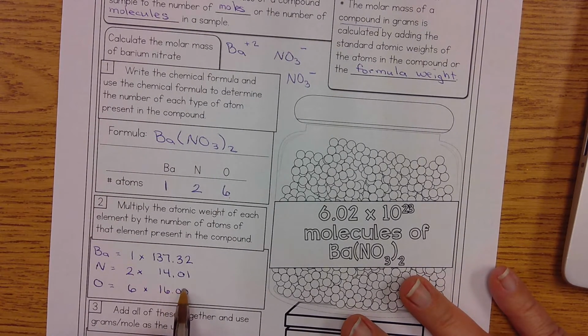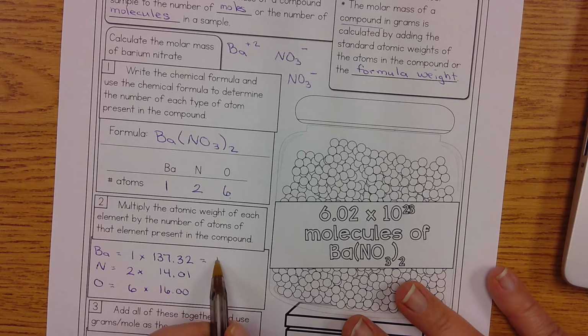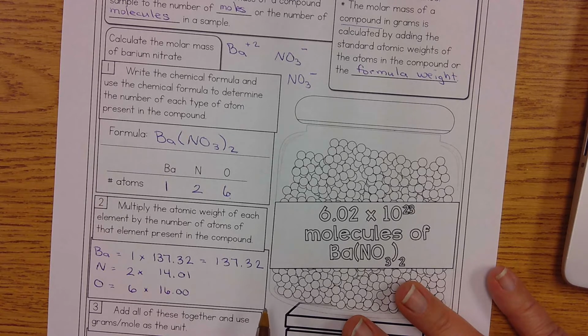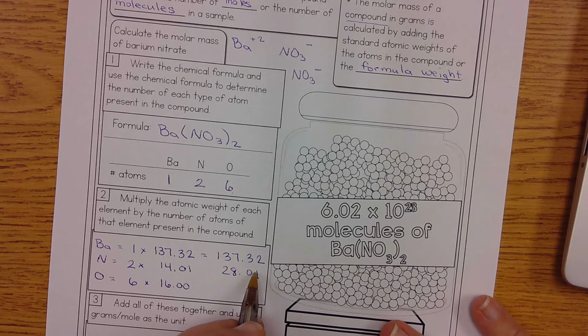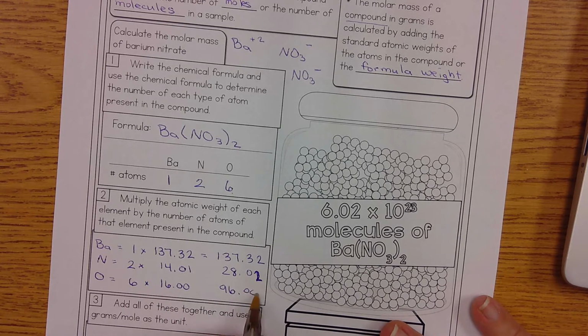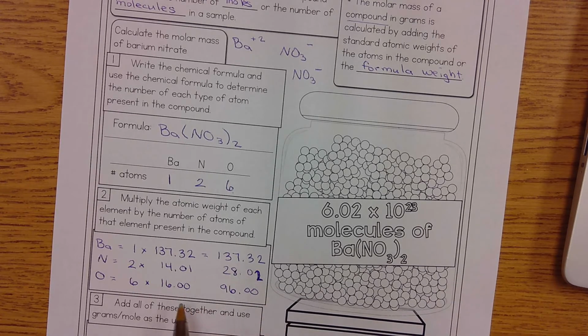So we go 1 times 137.32. That's easy math. 2 times 14.01 is 28.02, sorry. And then 6 times 16 is what, 96? So this is the weight of all of these atoms: the 1 barium, the 2 nitrogens, the 6 oxygens.